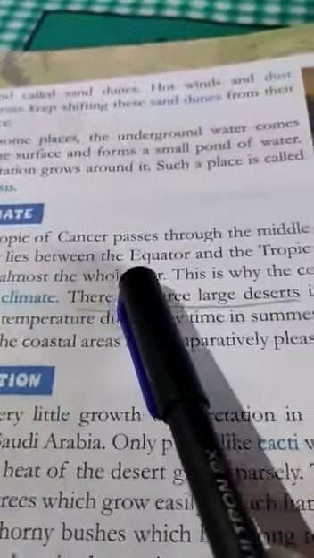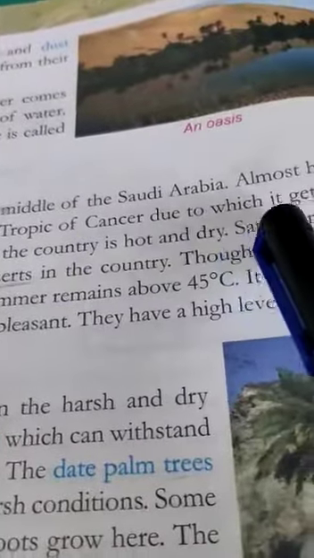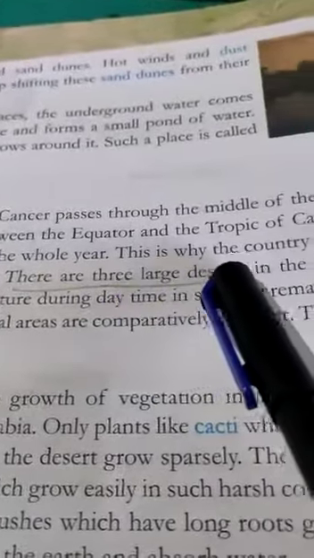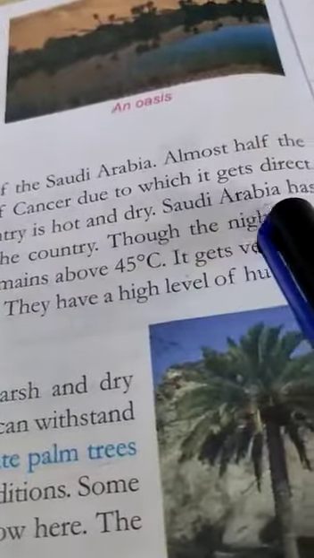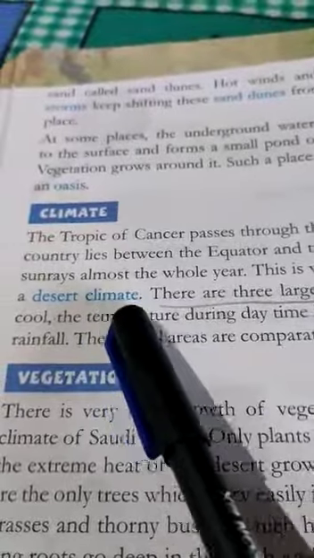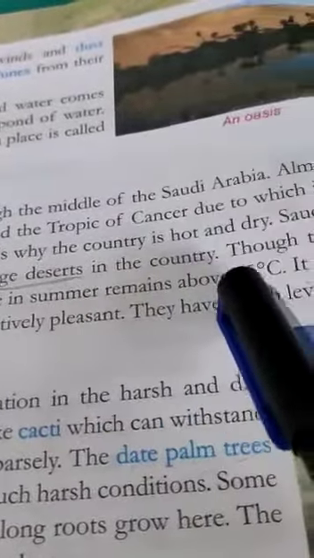Almost half the country lies between the equator and the Tropic of Cancer, due to which it gets direct sun rays almost the whole year. This is why the country is hot and dry. Saudi Arabia has a desert climate. There are 3 large deserts in the country.